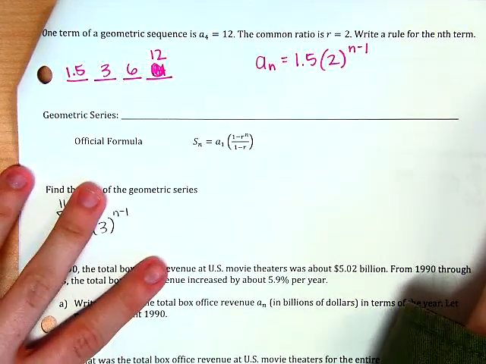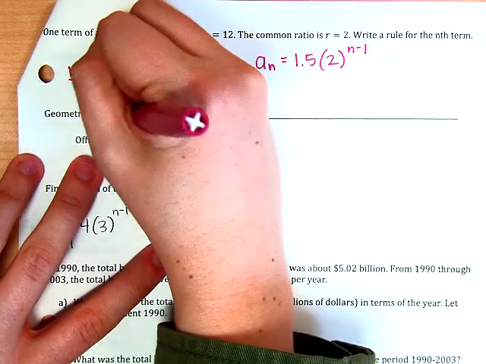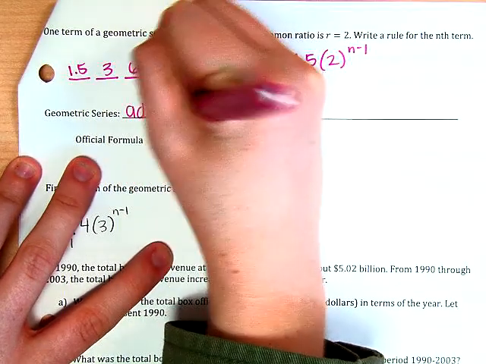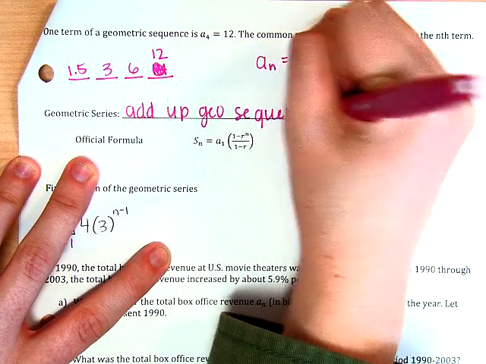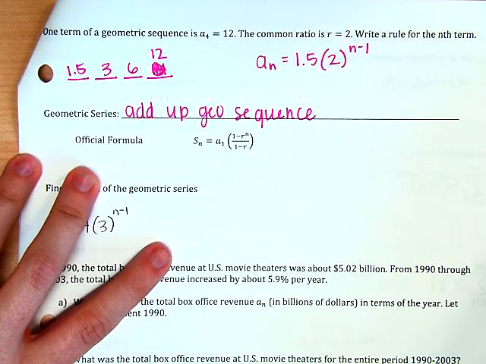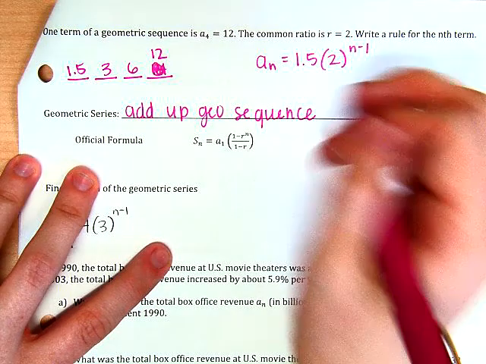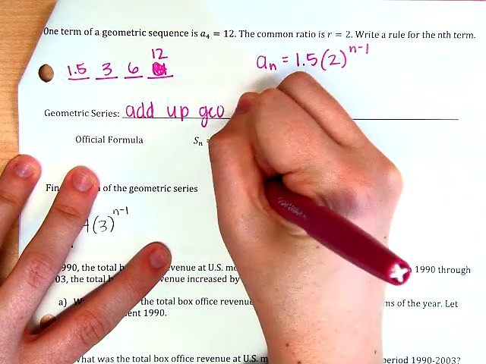Okay, geometric series. So now we're adding up, add up a geometric sequence. I'm adding up a geometric sequence. This formula is a little bit more tricky than the arithmetic formula. If you look here, I have A1, that's my first term.